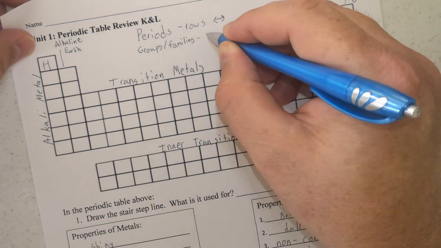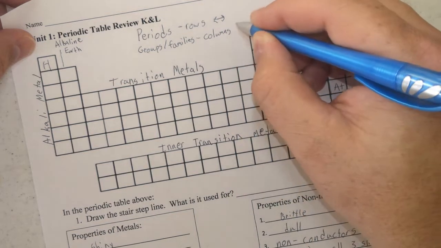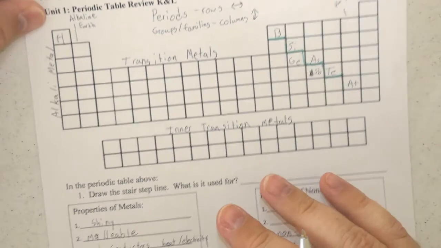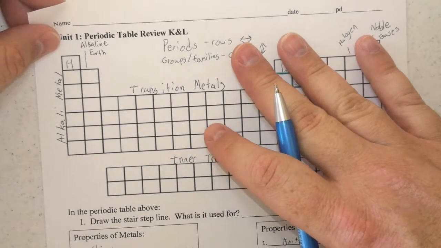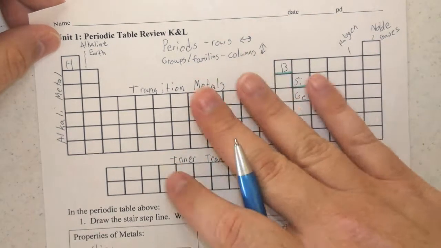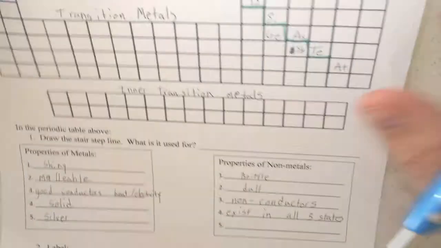And those are the columns. And I'm going to do it like that. So just make sure you have your label. Make sure you probably keep this definitely in your notebooks and have this with you. This is going to be really helpful throughout the whole year. Yeah, moving on to the next page.